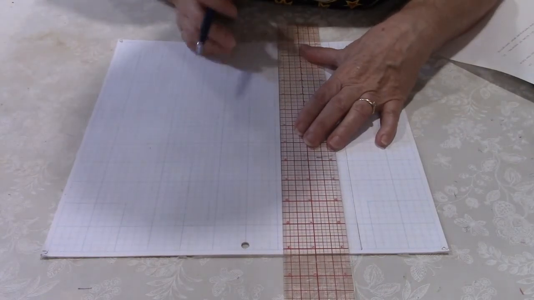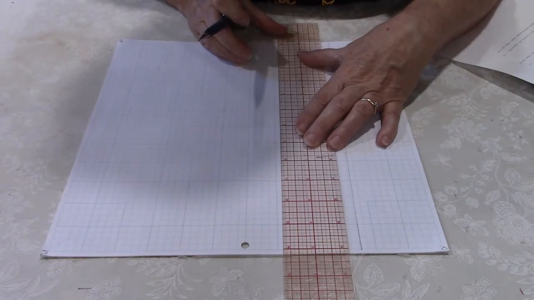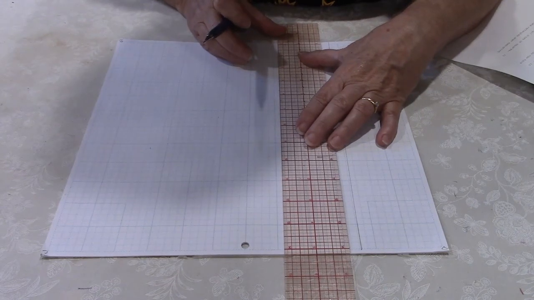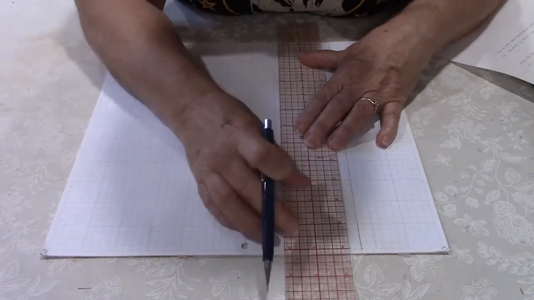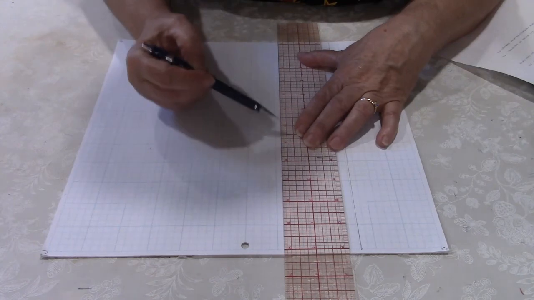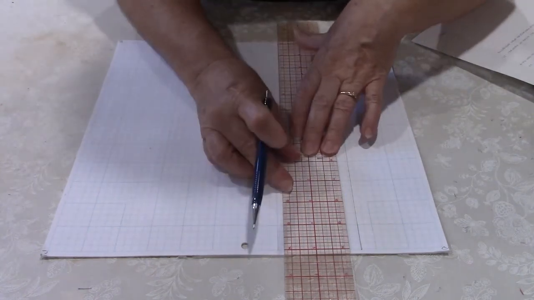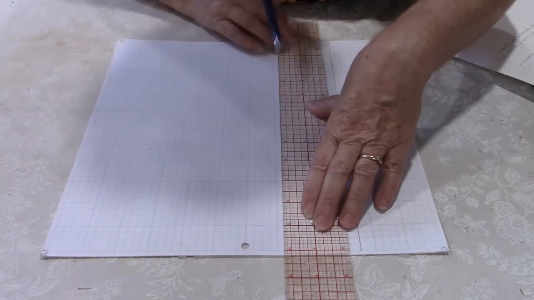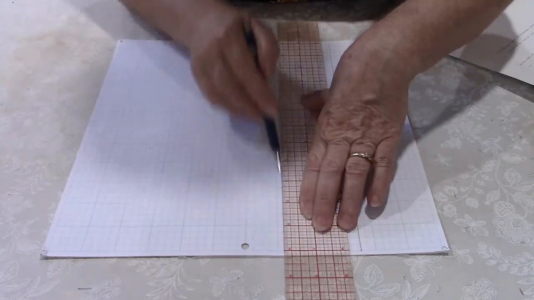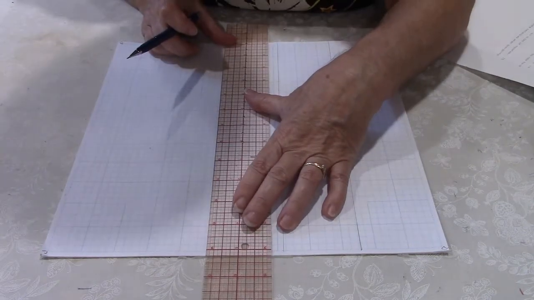So I'm just lining up, I'm finding a line on this ruler to line up there. I'm making sure that it lines up at the bottom, and a couple of places along here that I will check also. There we go. Let's move on to the next one. Do the same thing.